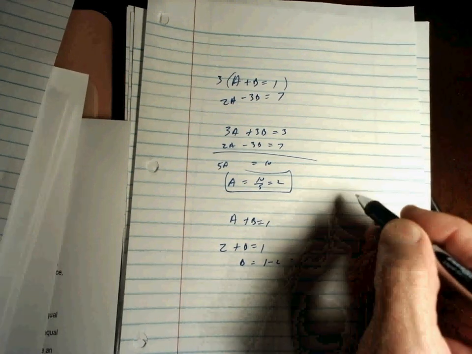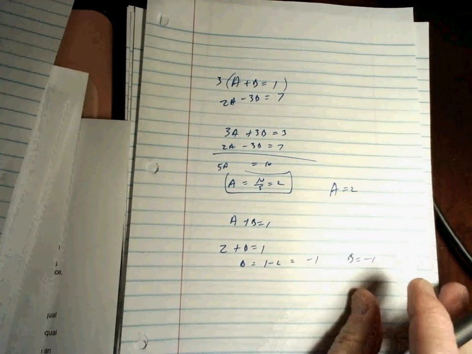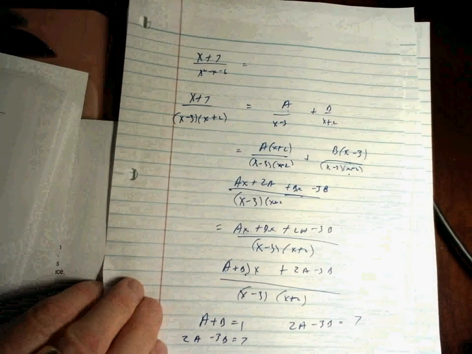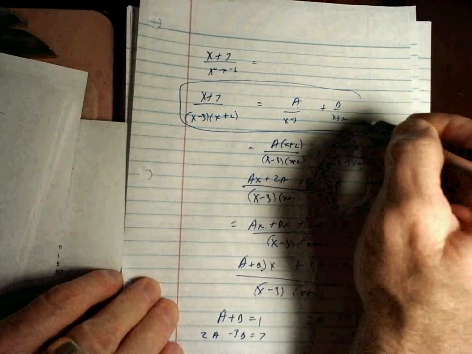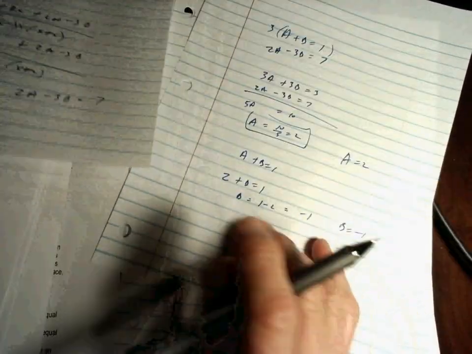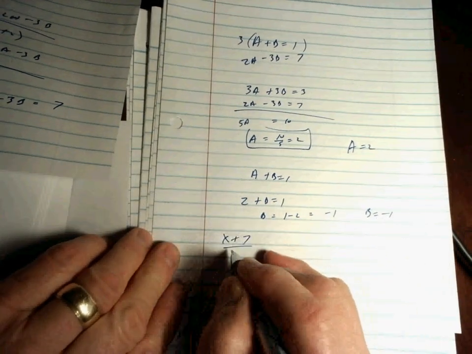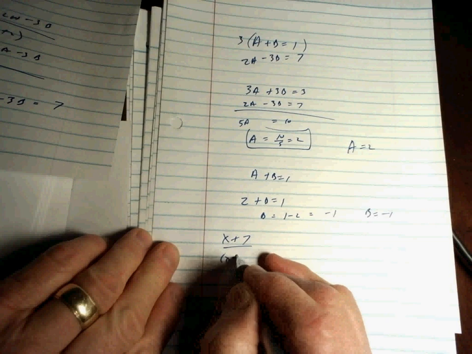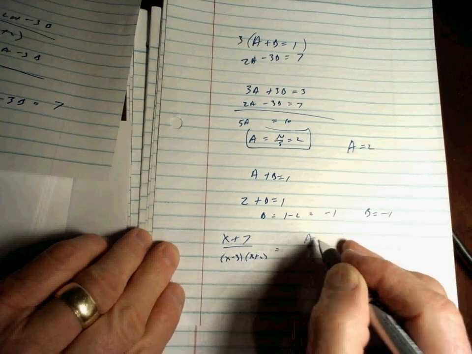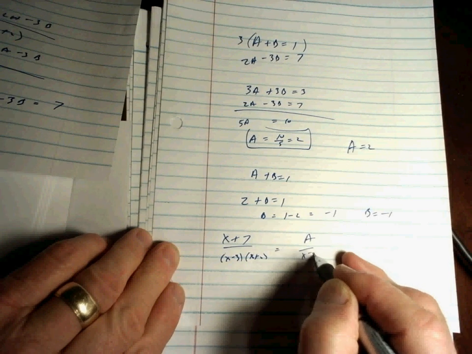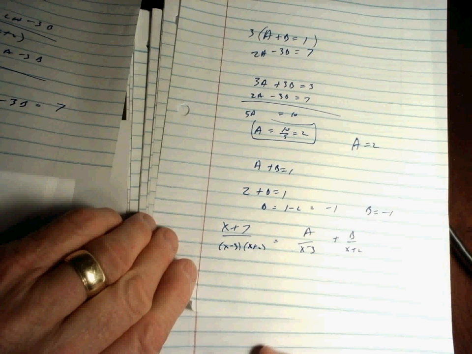So we know what a is, we know what b is. I know a is equal to 2, and b is equal to a negative 1. So go back up to my very original equation, x plus 7 over x minus 3 multiplied by x plus 2 is equal to a over x minus 3 plus b over x plus 2.